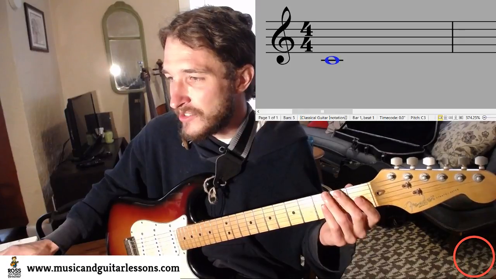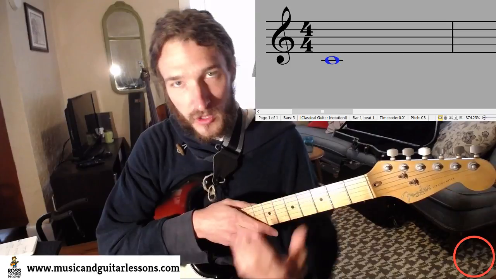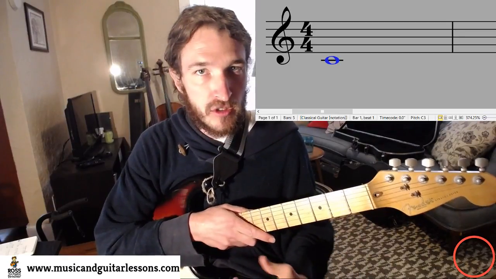All right, guys, let us know what letter we have here. And then we're going to run through all the octave shapes. Of course, you need to have your guitar out, going through this stuff.